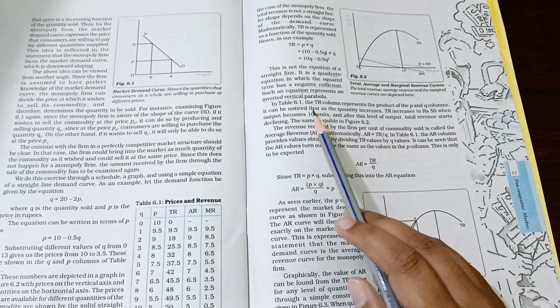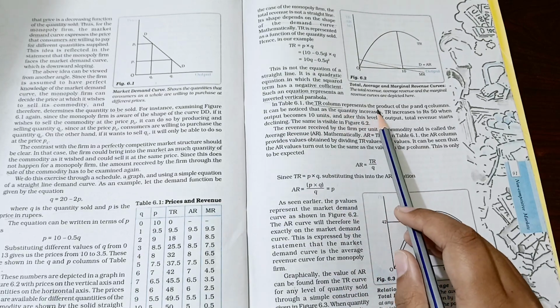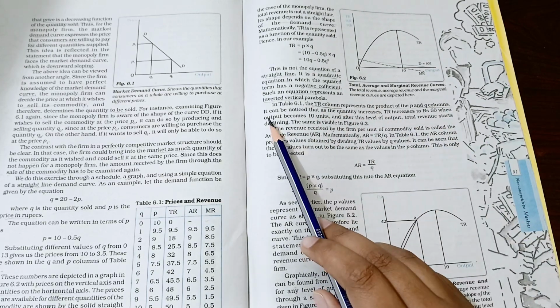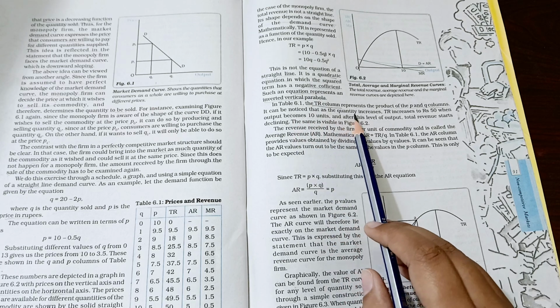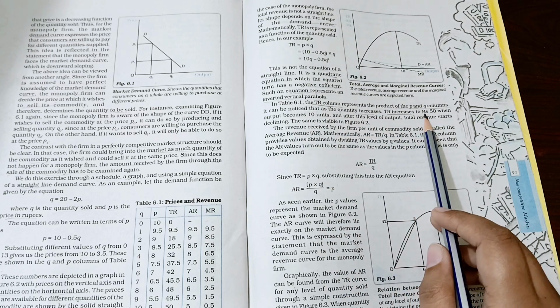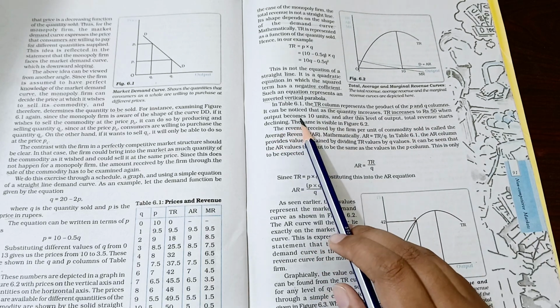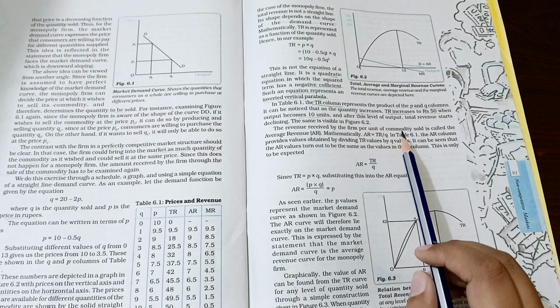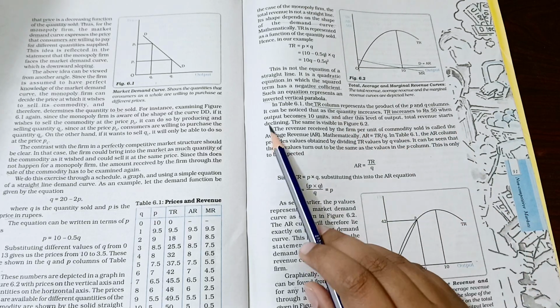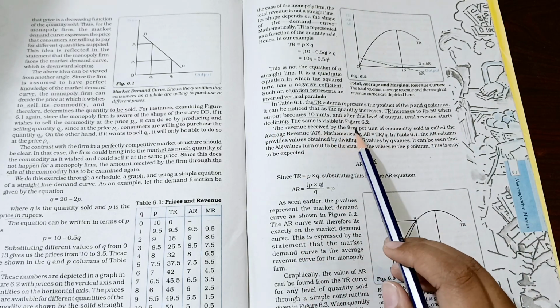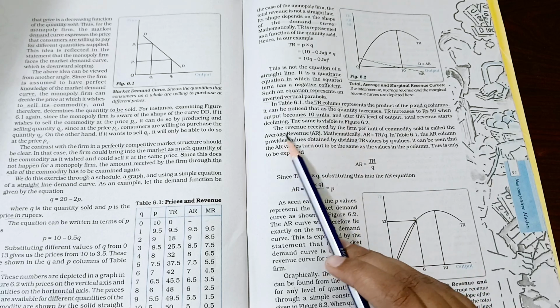In table 6.1, the TR column represents the product of the P and Q columns. It can be noticed that as the quantity increases, TR increases to Rs 50 when output becomes 10 units, and after this level of output, total revenue starts declining. The same is visible in figure 6.2.